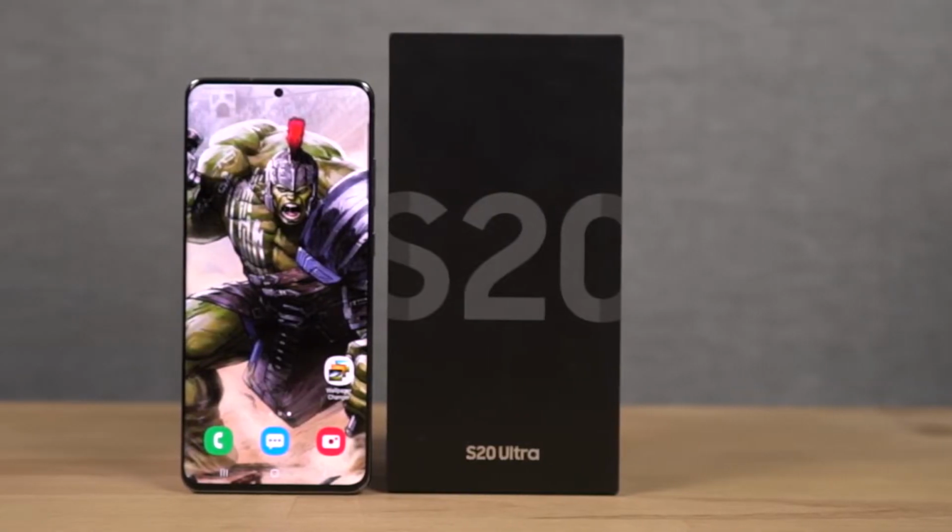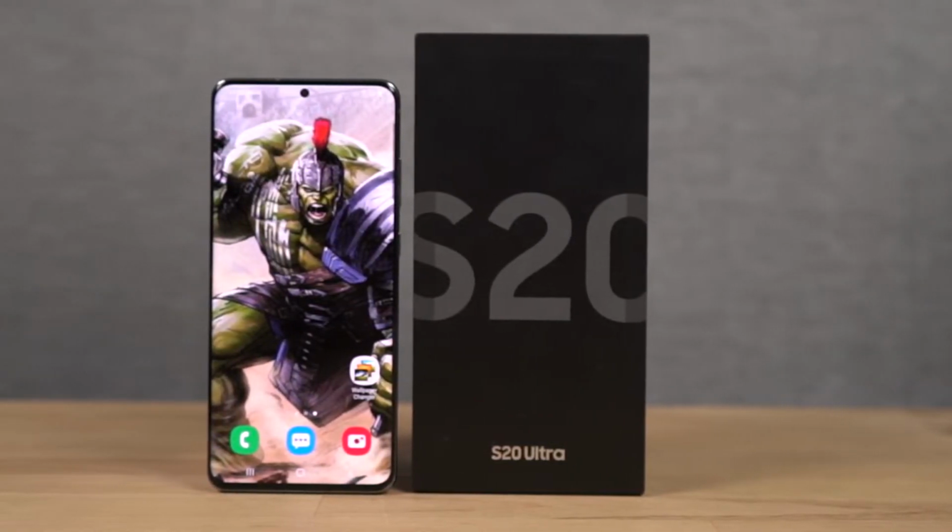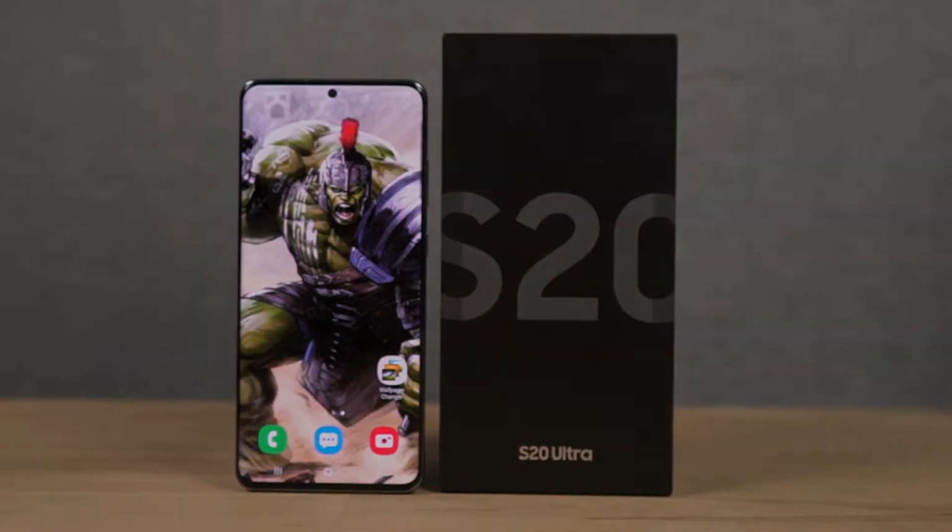By the way, we've already made best features on this phone where we have shown all the best features of this phone, so go check that out.